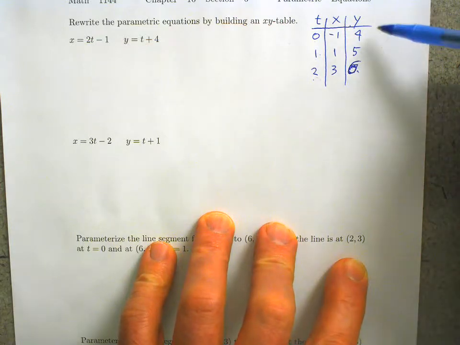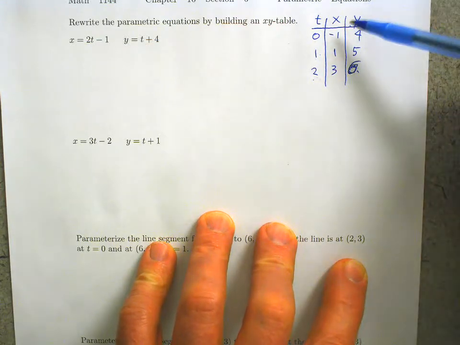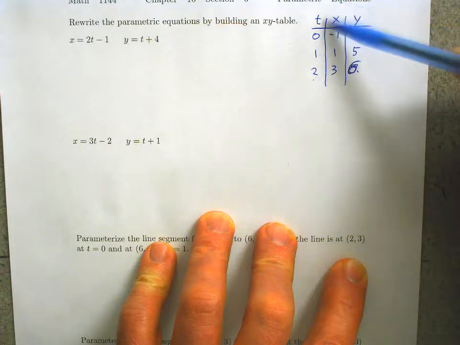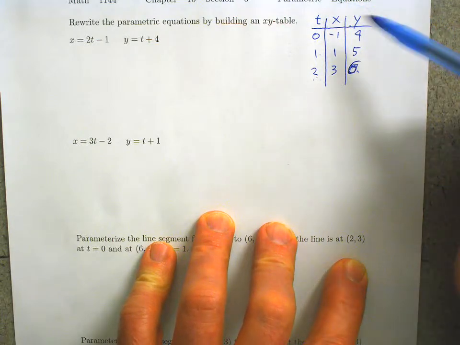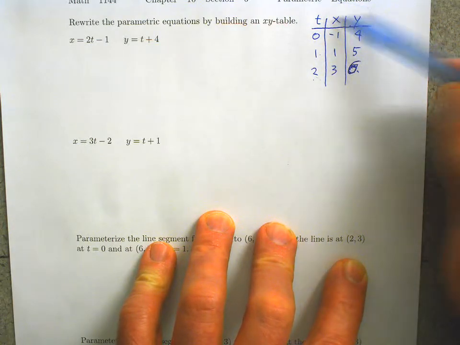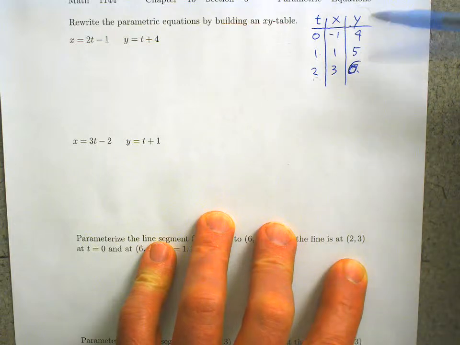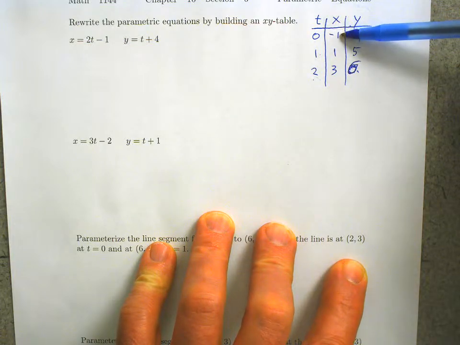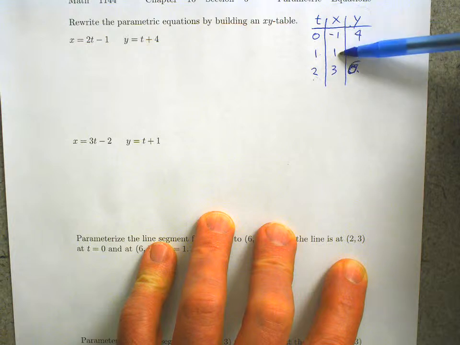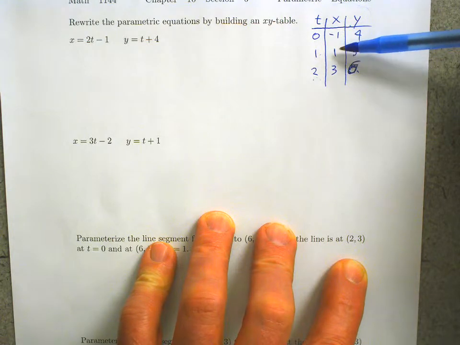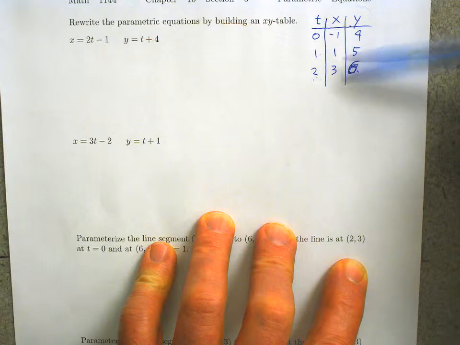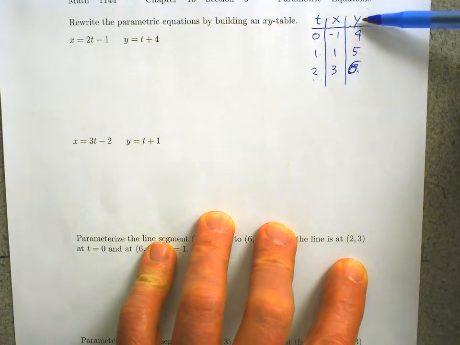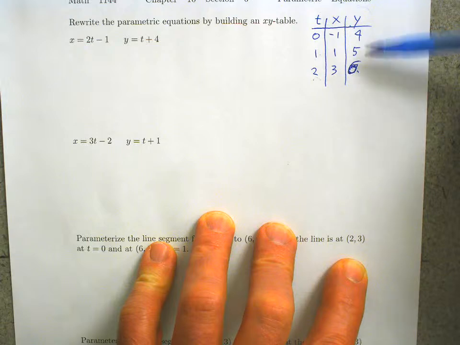We can tell by looking what sort of equation represents the x and y coordinates. Notice that as the x values increase by 2, from -1 to 1, and from 1 to 3, the y coordinates increase by the same amount, 1.